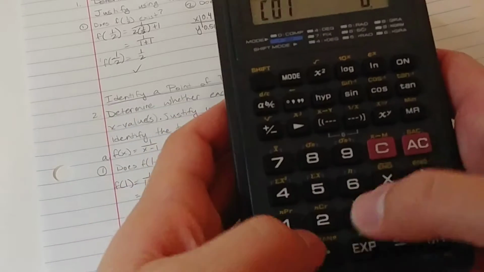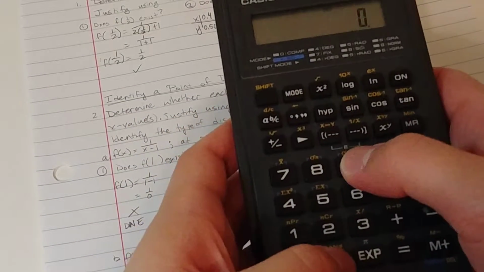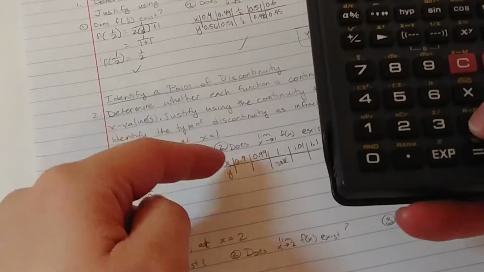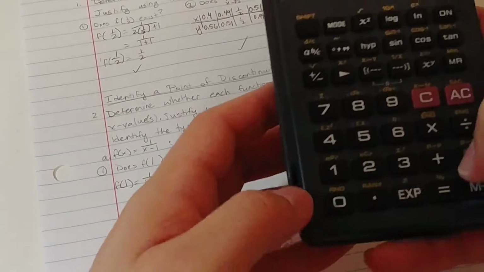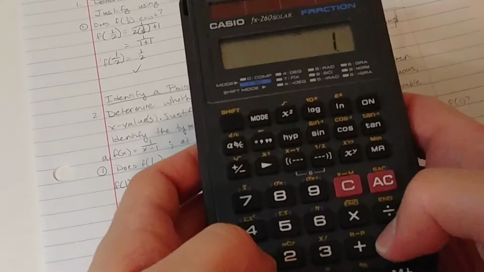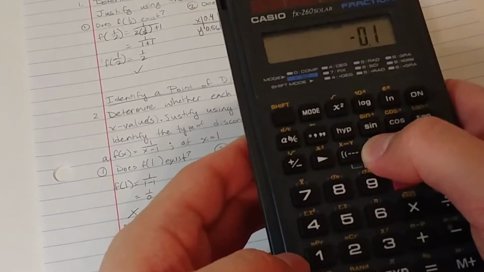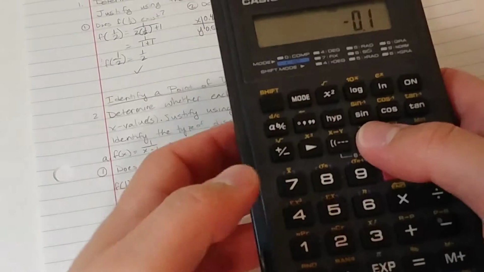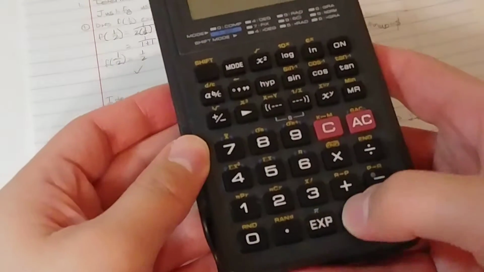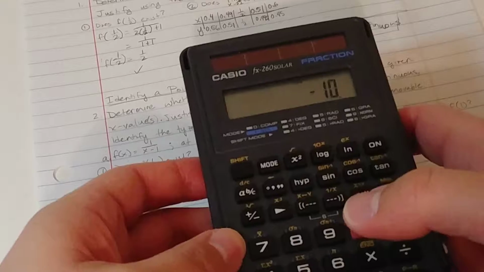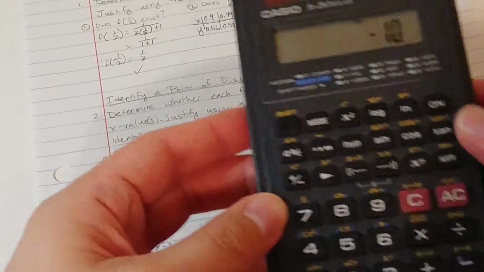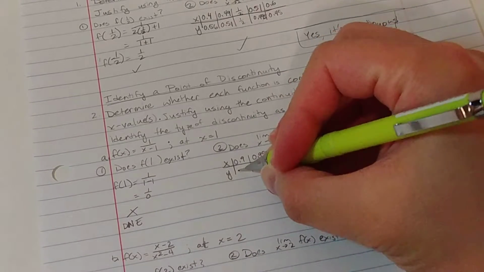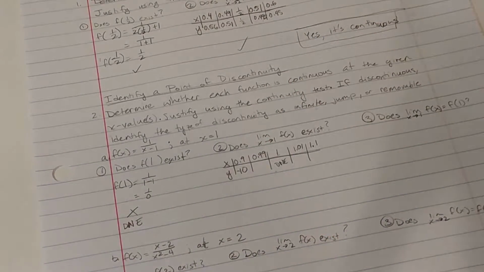Our x was 0.9, minus 1, and then close parentheses. So 0.9 minus 1 is negative 0.1, and then hit equals, and there you go, negative 10. I'll do the rest off camera.